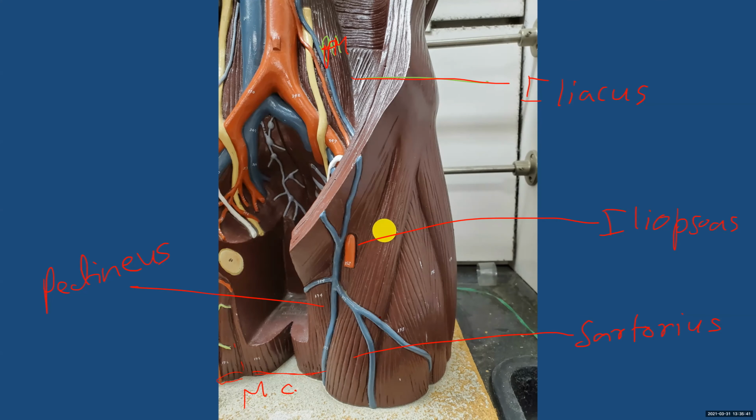Okay. So Sartorius is the only muscle that goes from lateral to medial, from the os coxae all the way to the medial part of the knee joint. Okay. So this is the only muscle that goes from lateral to medial. It's responsible for lateral rotation of the knee joint. You can also see the muscle tensor fasciae latae.